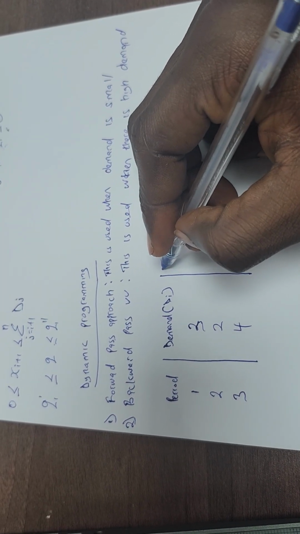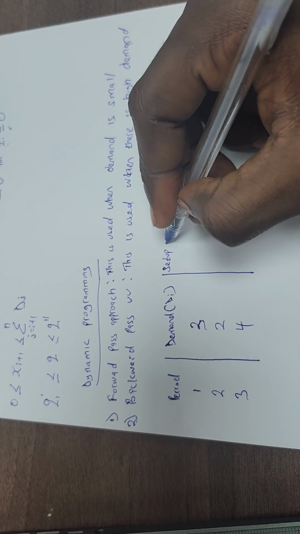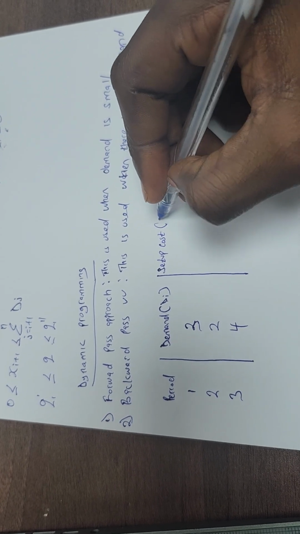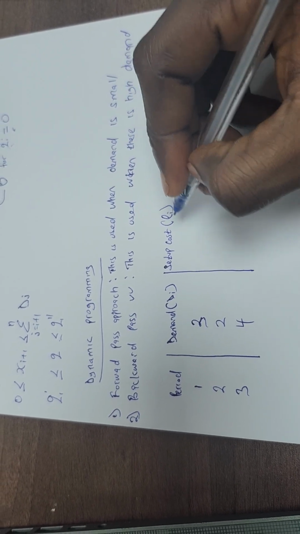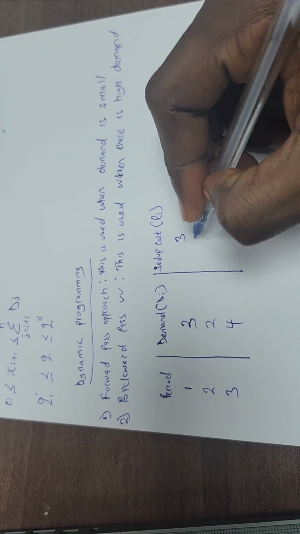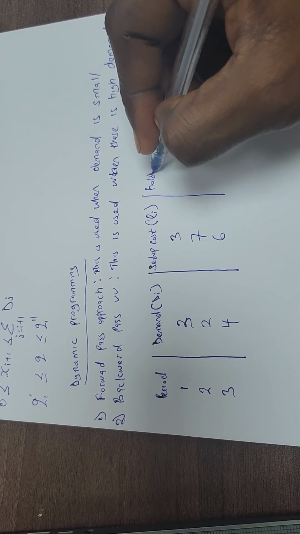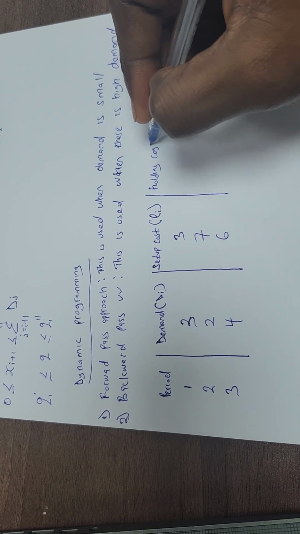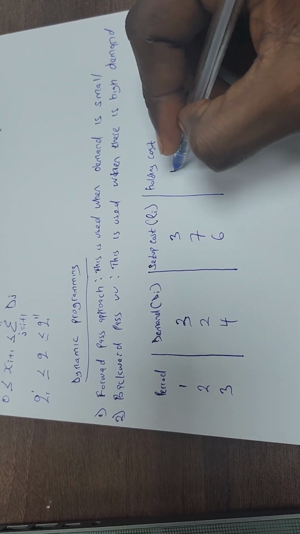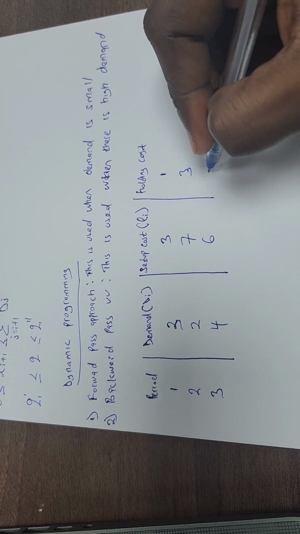Setup cost, that's our e of i, don't forget. We have the holding cost, h of i: 3 and 2.